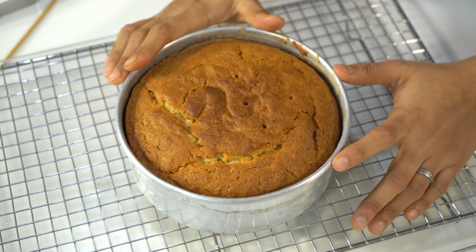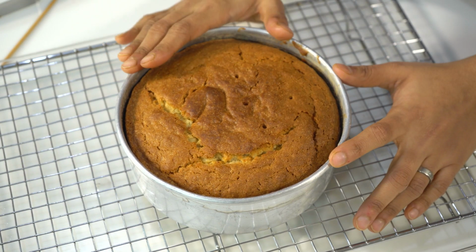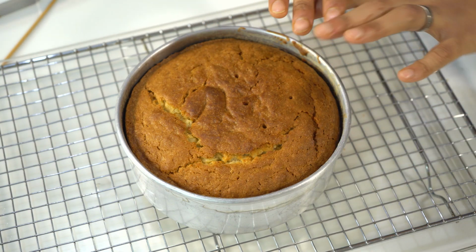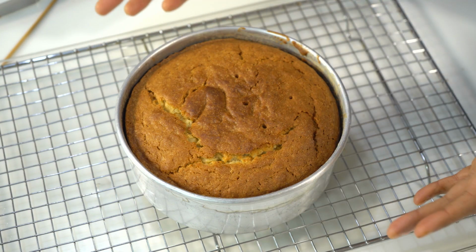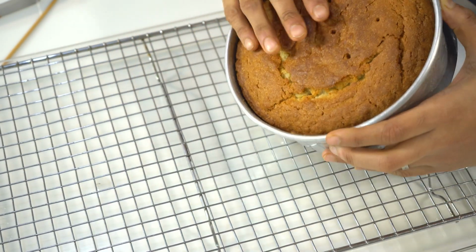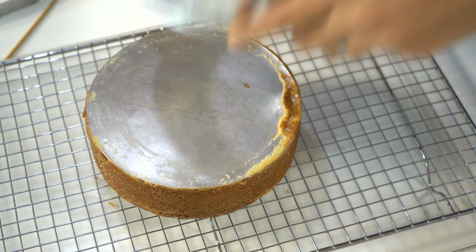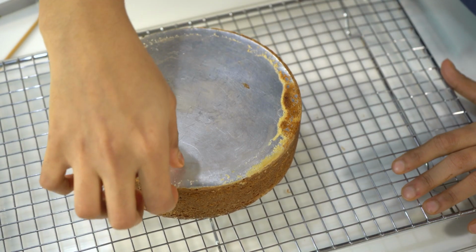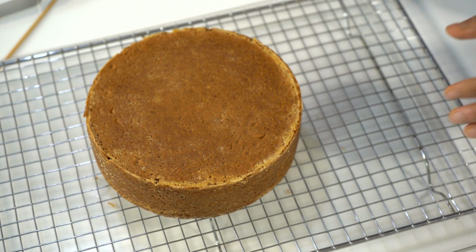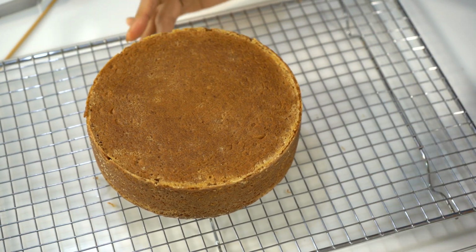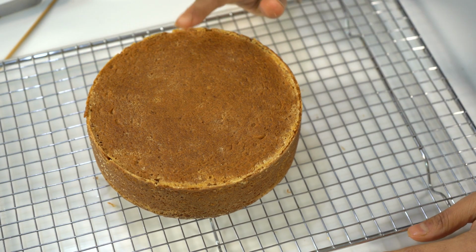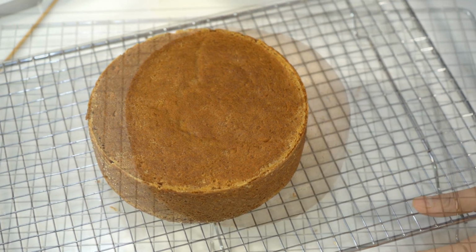What happens if we let it cool down completely in the pan is that it's going to have some condensation and it's going to be wet on the bottom. So you don't want that. You don't want any of this cake to be sticky. So now I'm going to invert it onto my wire rack. If you don't have a wire rack, just invert it onto your rack from the microwave. Okay, now we're going to let it cool down completely before we dig in.